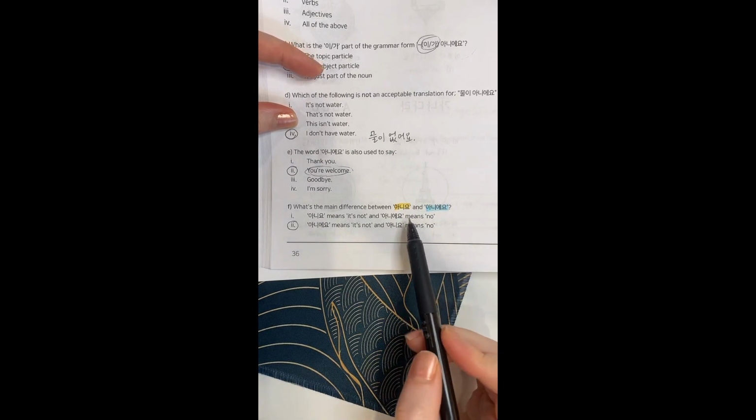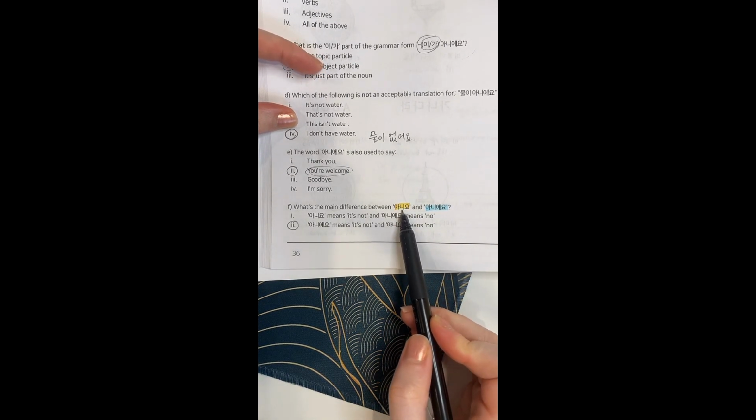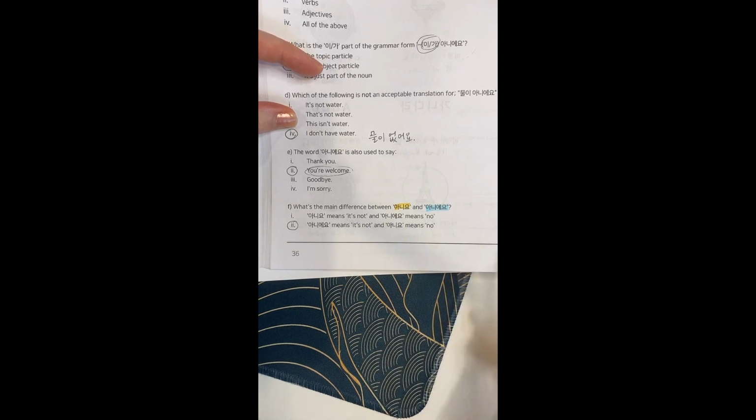So that is the difference between these two words. They're not the same. 아니요 by itself just means no. But when you use 아니에요, you're saying it's not something. They look very similar, right? But they are different. They're used for a different purpose.